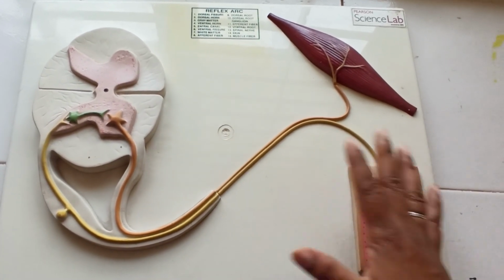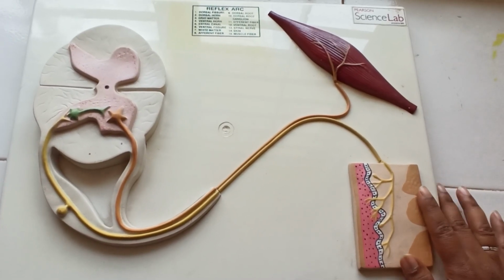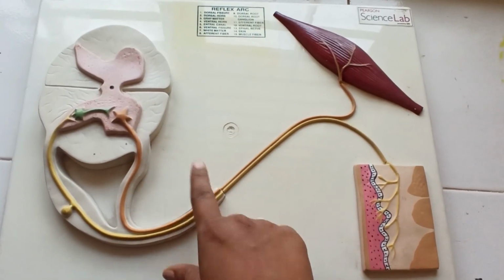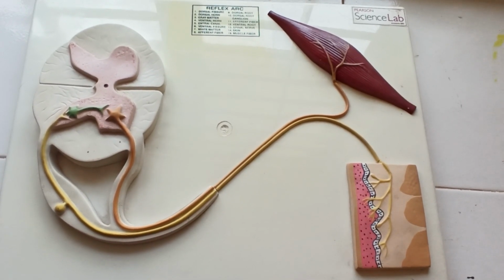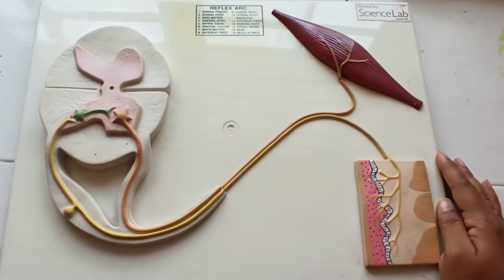So what can we conclude through this model which we have understood, the reflex arc? The model is clearly telling you about the reflex action, how the reflex arc happens in the body and helps our body to quickly respond and stay safe. This is one of the important topics also for our class 10th.